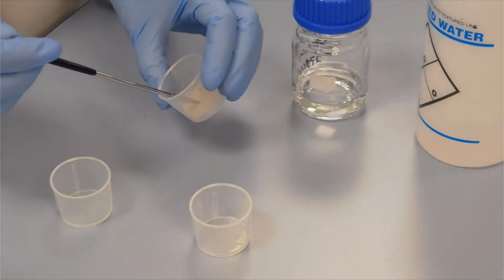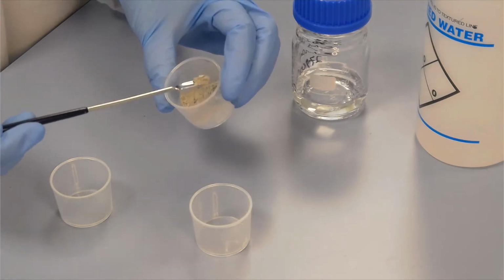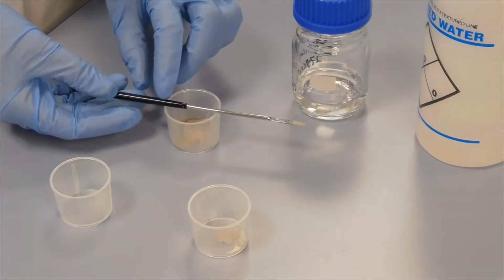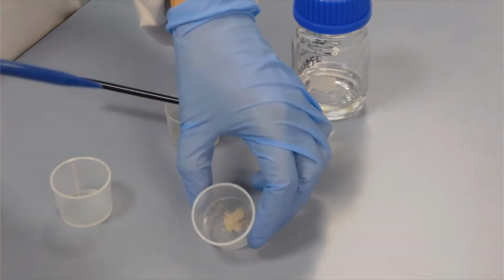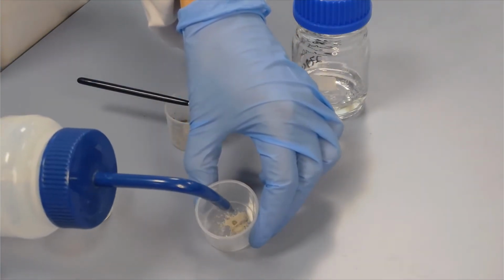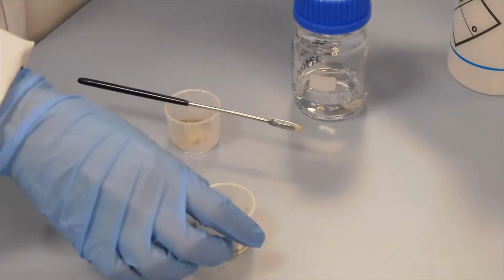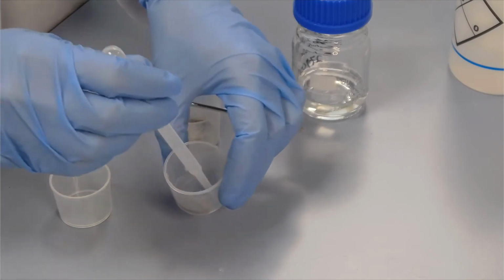I will pop a little bit of sample into our beaker here. The first thing we'll test is just water. So add a little bit of water to that, see how well it disperses. Give it a little bit of a mix around.